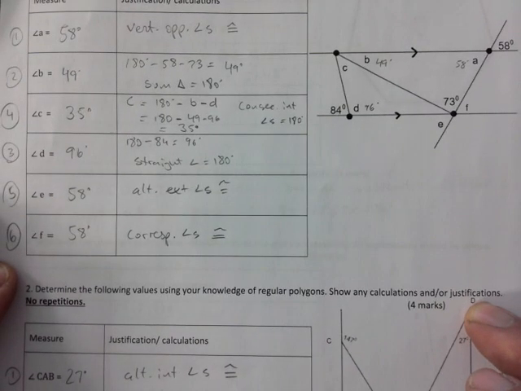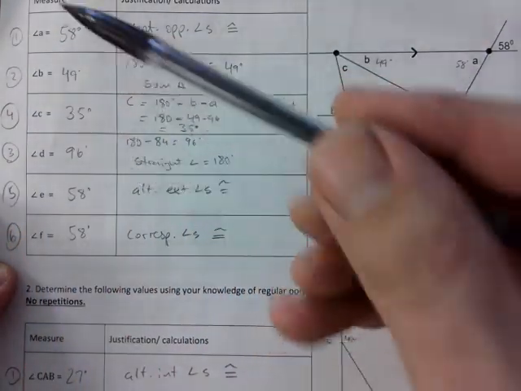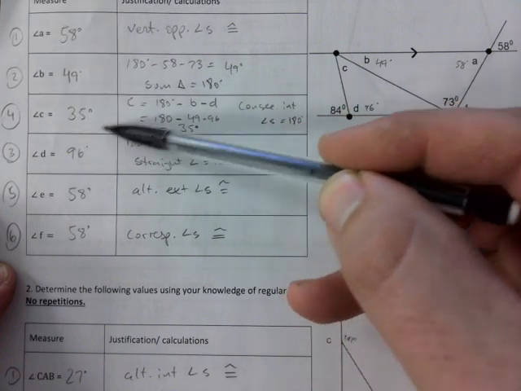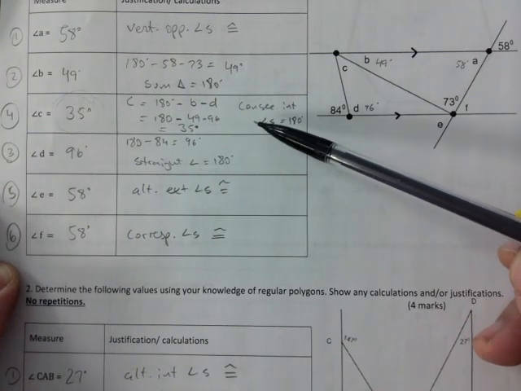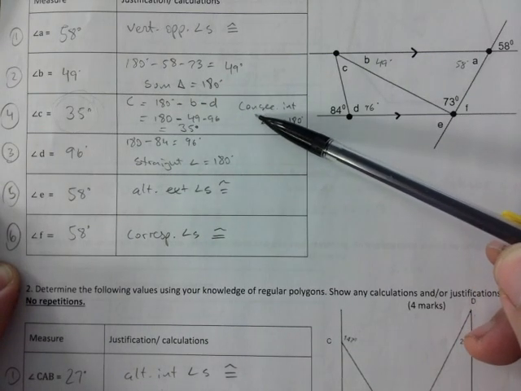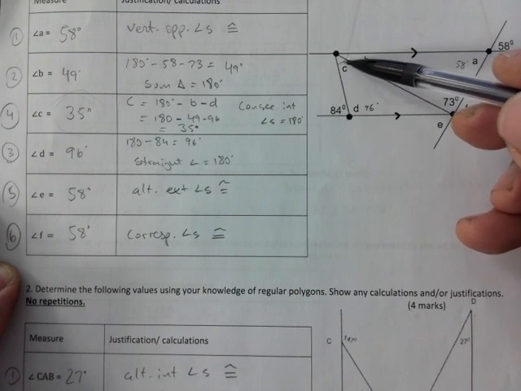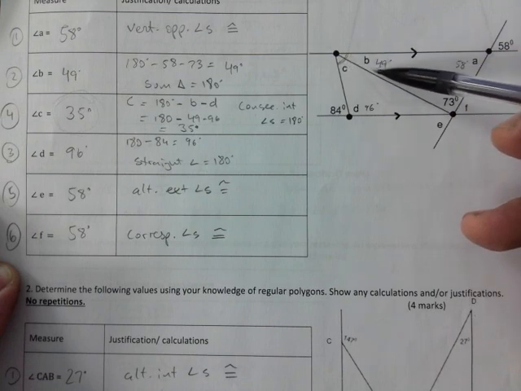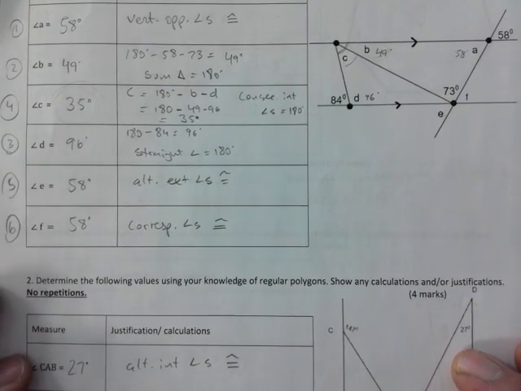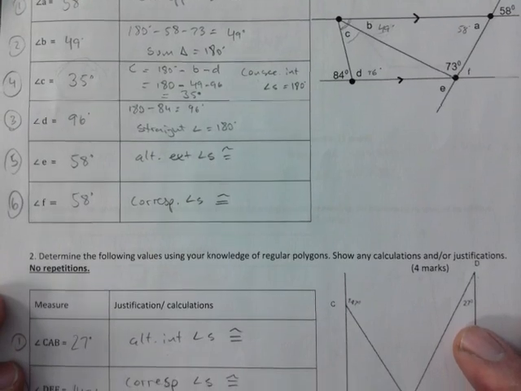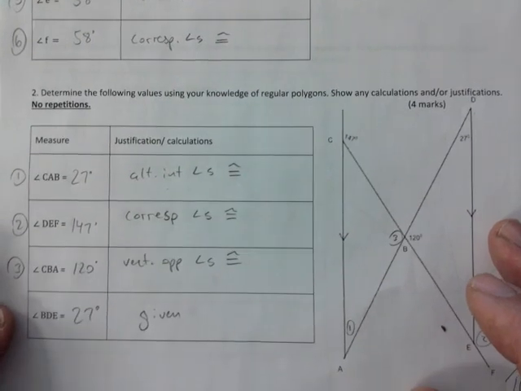I appreciate that everybody told me their storyline. I think in this one, most of you got this one wrong. Angle C. You did use consecutive interior angles or alternate interior angles. But what you missed is that 84 is alternate interior with this whole thing here. So you have to subtract the 49 to get this one in here. So that's the 35. Some of you got that wrong. Other than that, you were doing pretty good. Not much else I can say there.